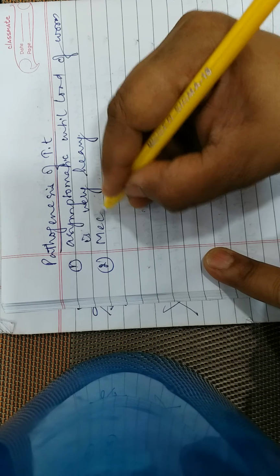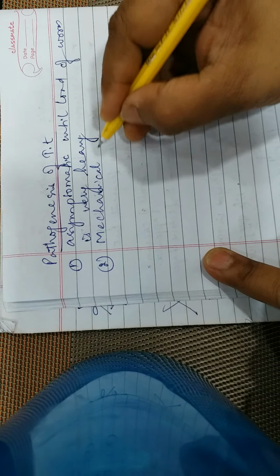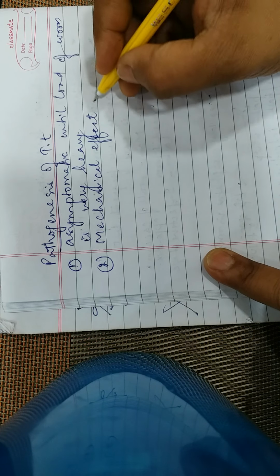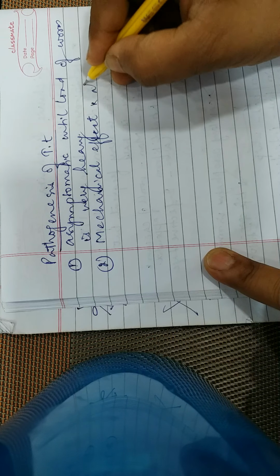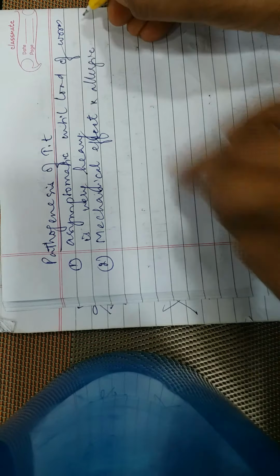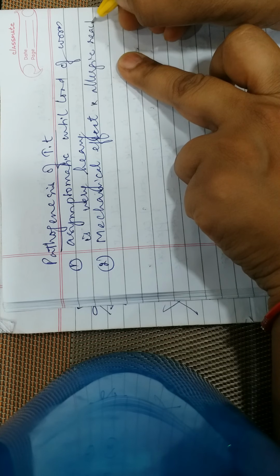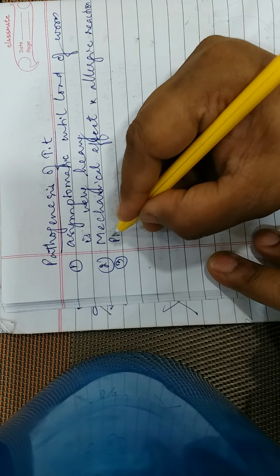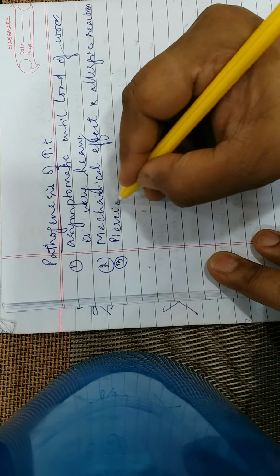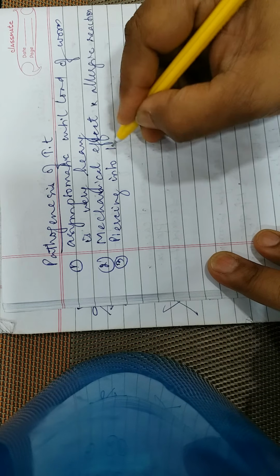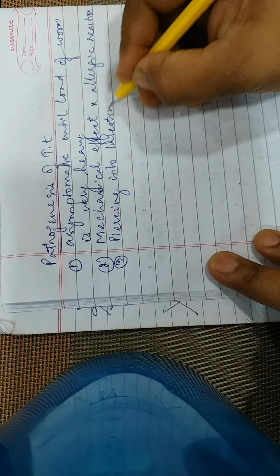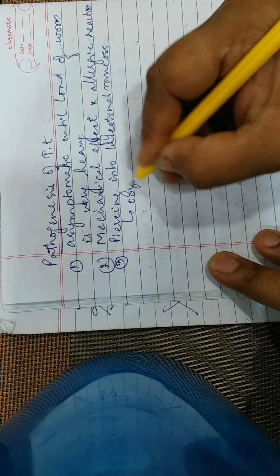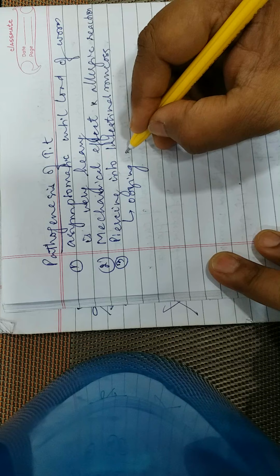The majority of the pathogenesis is due to mechanical effect of the parasite that is living inside the cecum and the appendix, and also due to the allergic substances that the parasite secretes during its lifespan. When the parasite pierces into the intestinal mucosa, oozing of blood occurs.